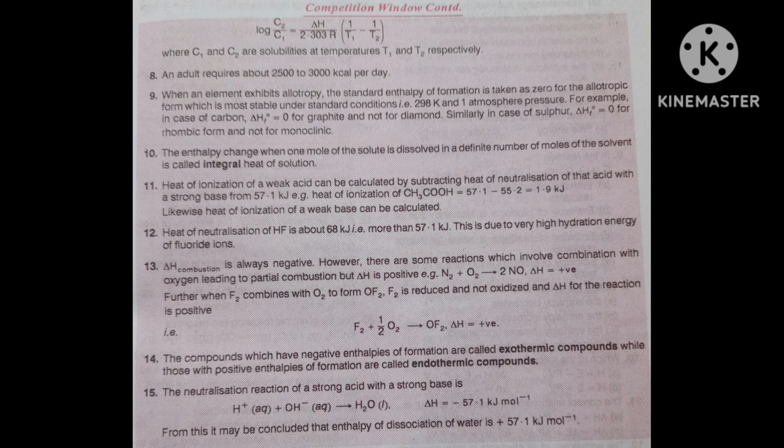In the same way, the compounds which have negative enthalpy of formation are called exothermic compounds, while those with positive enthalpies of formation are called endothermic compounds.